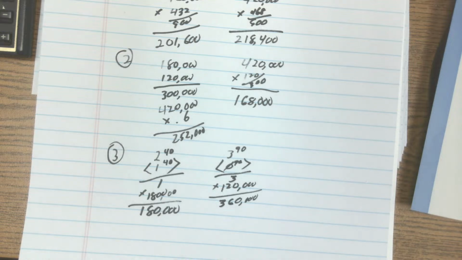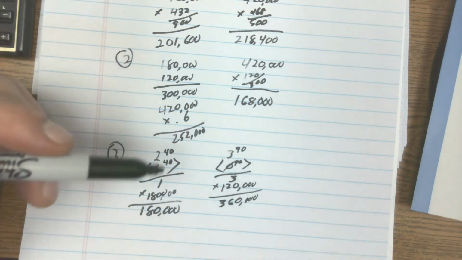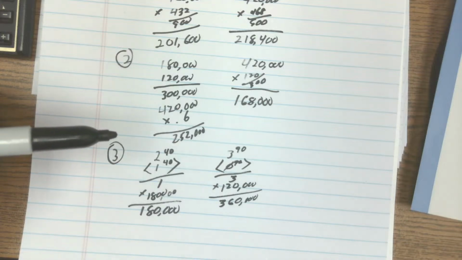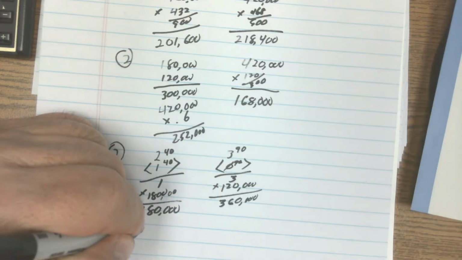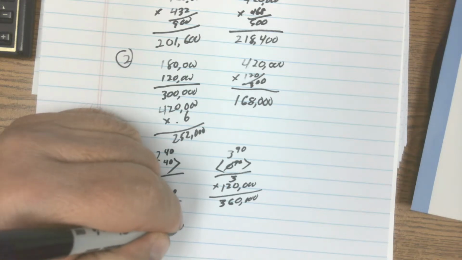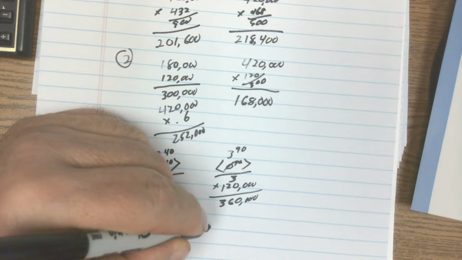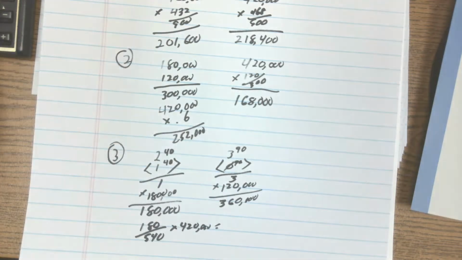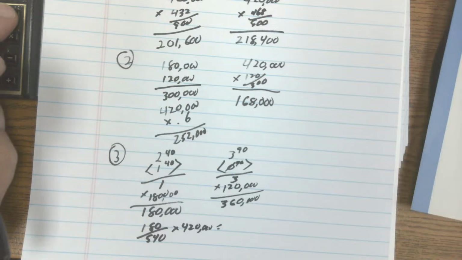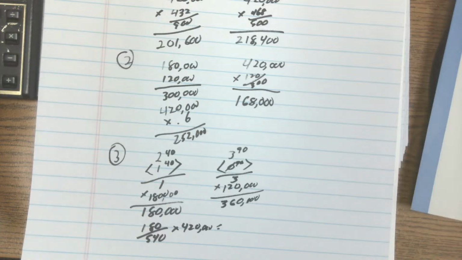Okay, so using the net realizable value, this is going to be 1/3 and 2/3. That adds up to 540. So 180 divided by 540 times 420 equals, oops.